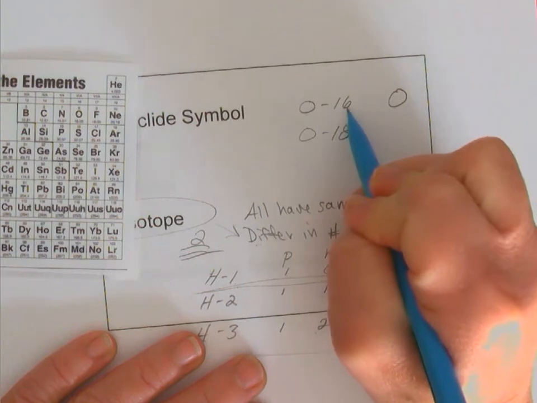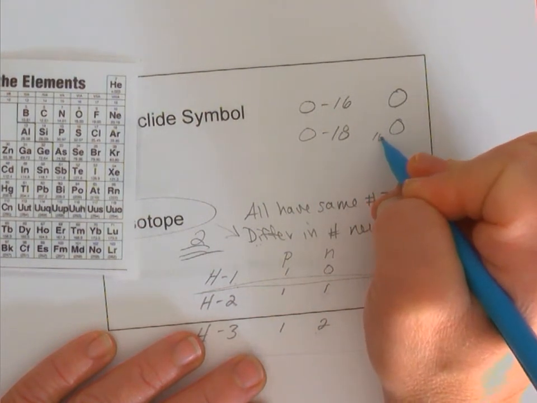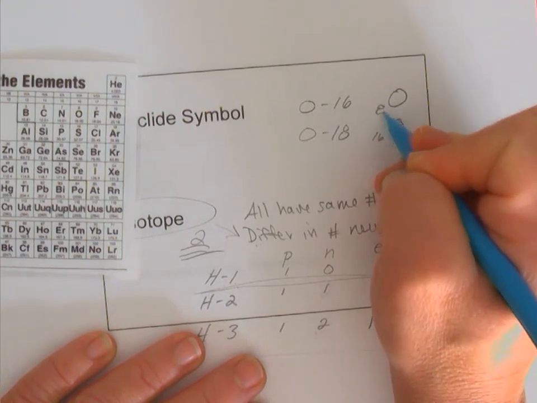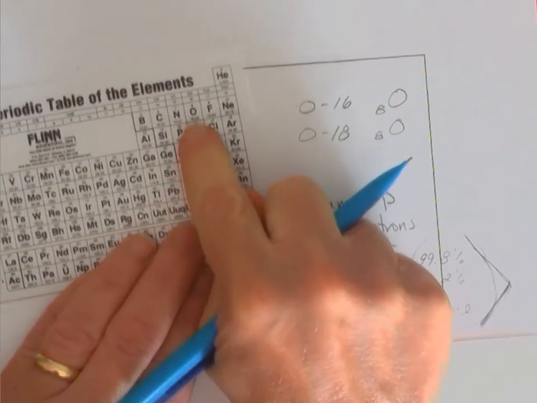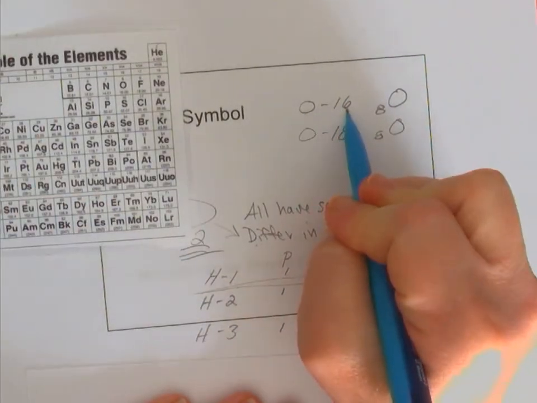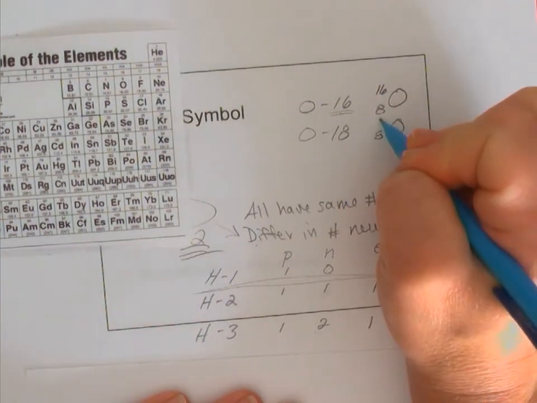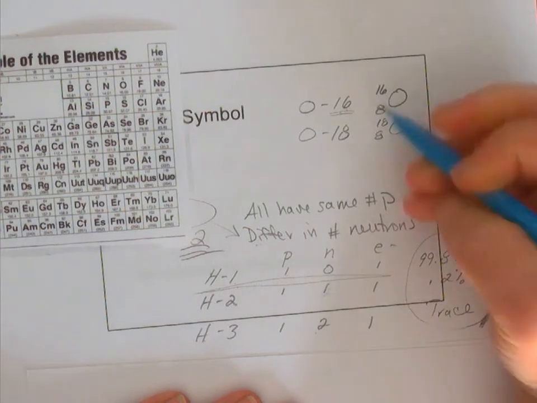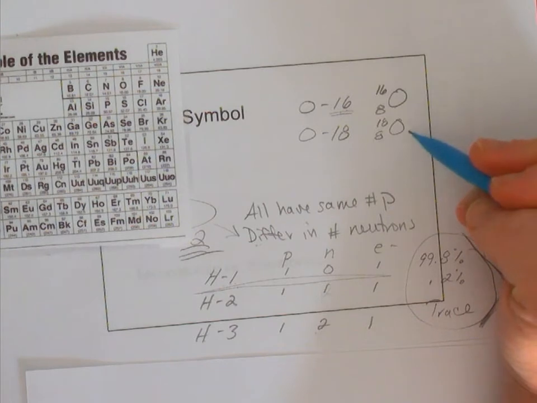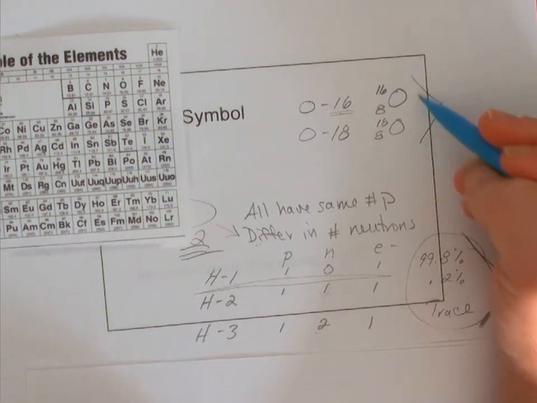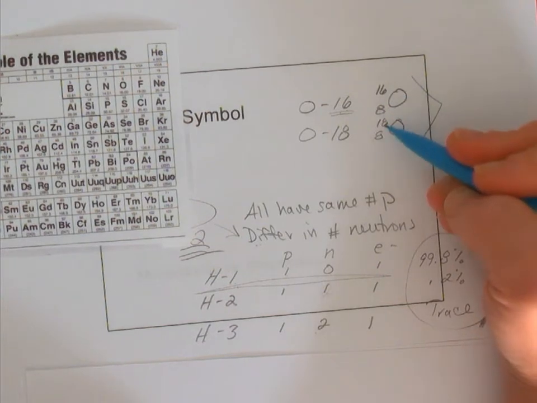So both of these are oxygen, so their atomic number must be 8. Now, I'm being told the mass number. We're dealing with neutral, so we're not showing any charges. Do we see how one isotope in the nuclide symbol can be written differently than the other? It will come through in the different mass number.